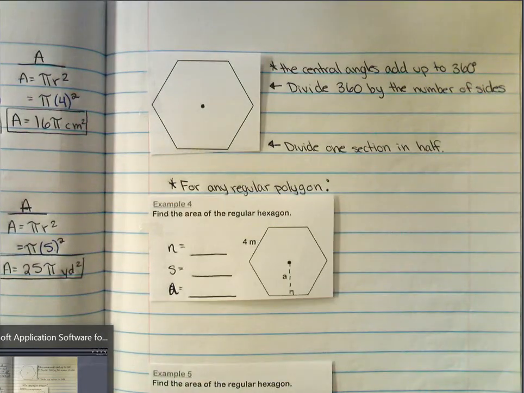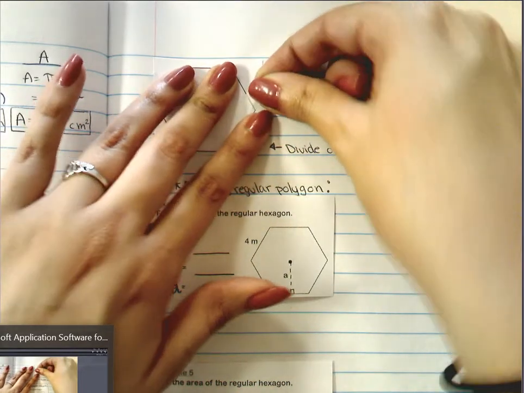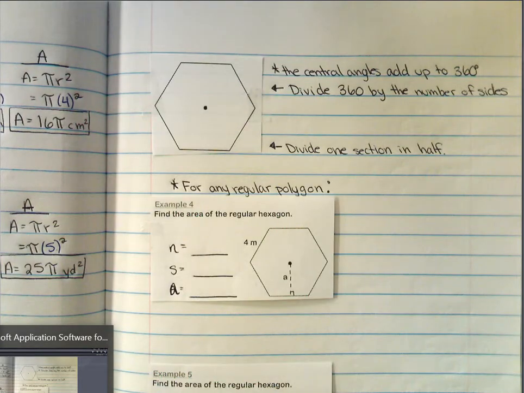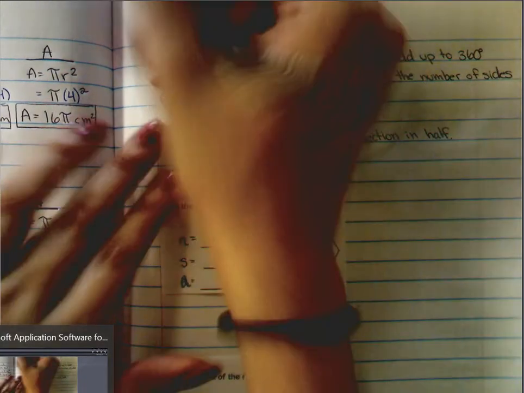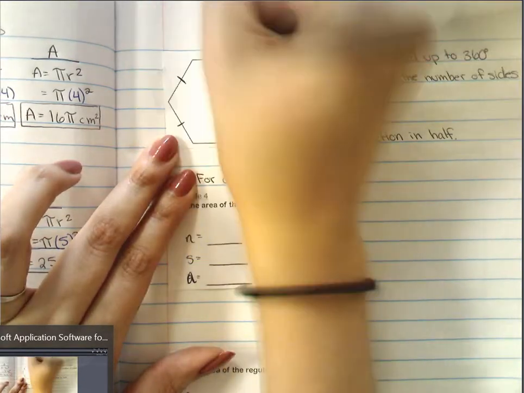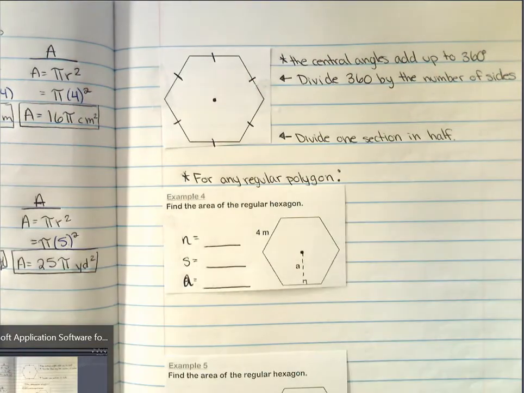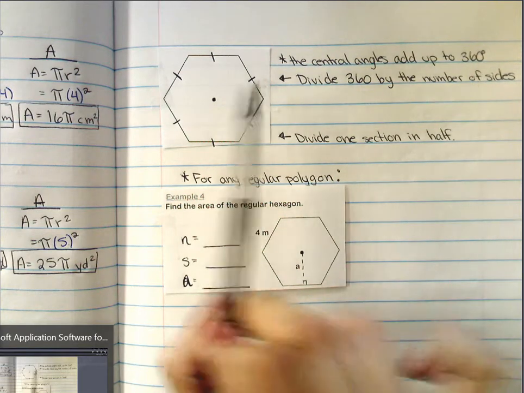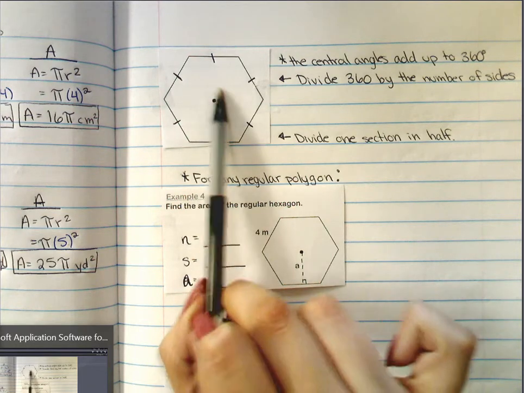Okay, so to be able to do this, I have to first talk about what central angles are. So here I have a regular hexagon because it has 6 sides. It's a hexagon, and it's regular, so that means all my sides are equal. So I'm just going to put lines on all of them just to show that they're equal. Right here the central angles add up to 360. That's because the central angles are right here in the middle. That's a circle. Circles always add up to 360.